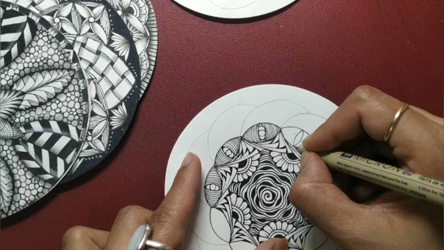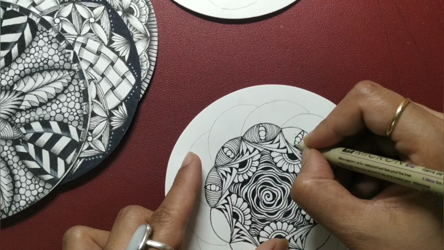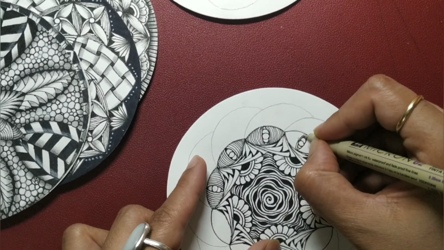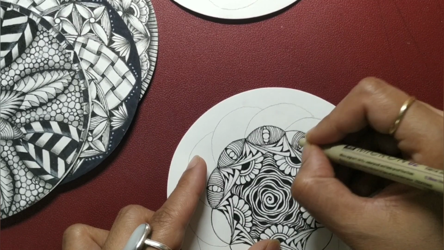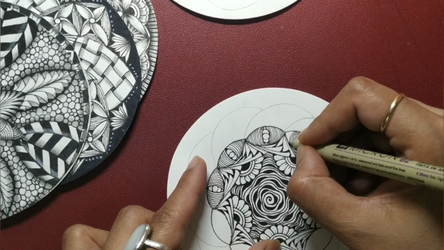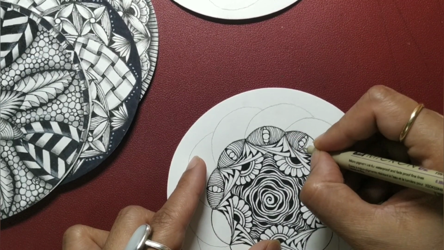So I'll just continue like this. Take your time and do that exercise for all these puffed up rice shapes. Yeah, a leaf shape, whatever you want to call it.